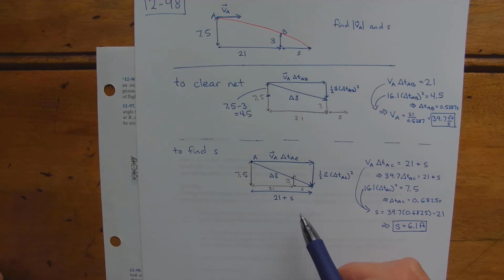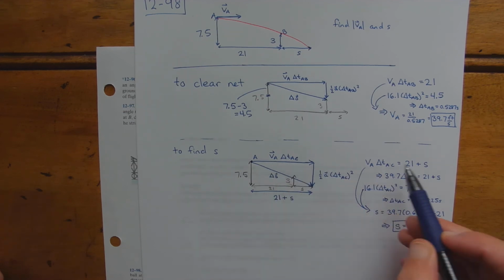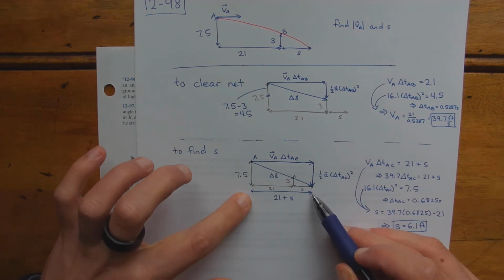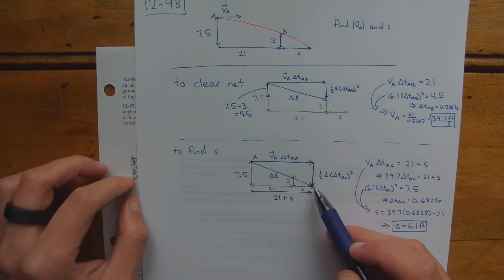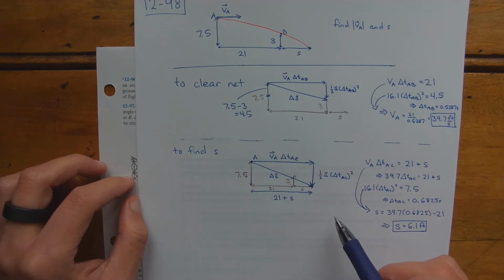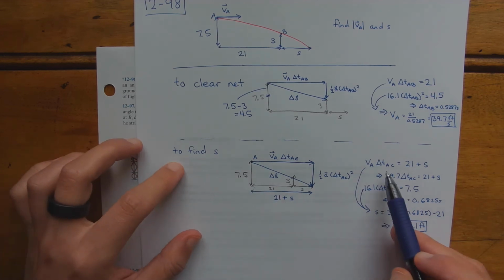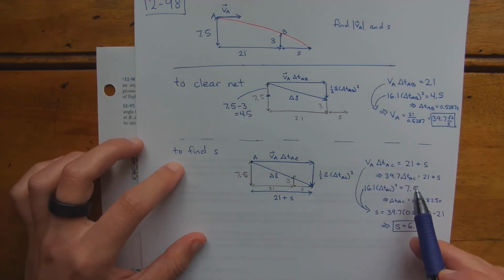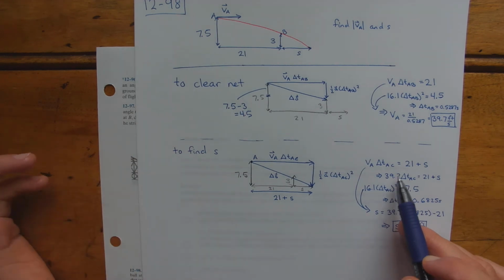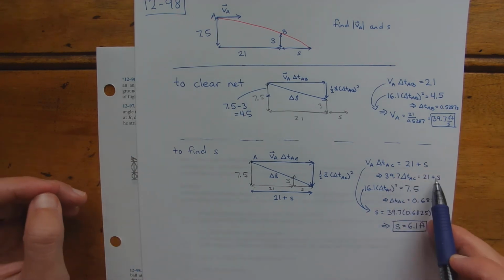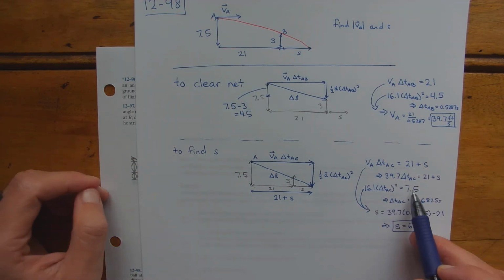Again, I'm going to look in the horizontal direction, and VA times delta t is now equal to 21 plus s. And my acceleration vector, which is pointing straight downward and being multiplied by 1/2 and delta t squared, is equal to 7.5. From this first equation here, I can put in the 39.7 that I just found. I still have two unknowns. So then I look at my second equation, which came from looking in the vertical direction.